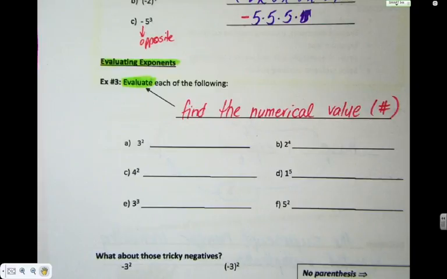The minute you see evaluate, you know you're giving a number. When you see simplify, like last unit, you're probably giving some kind of polynomial. So there's probably going to be variables in a bunch of terms. Evaluate means find a number.